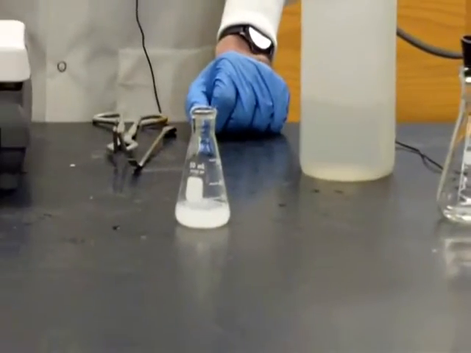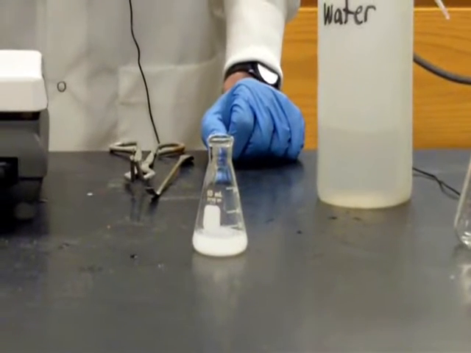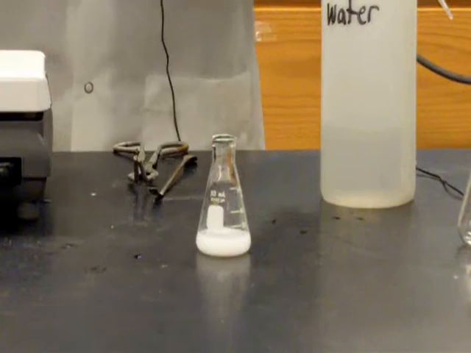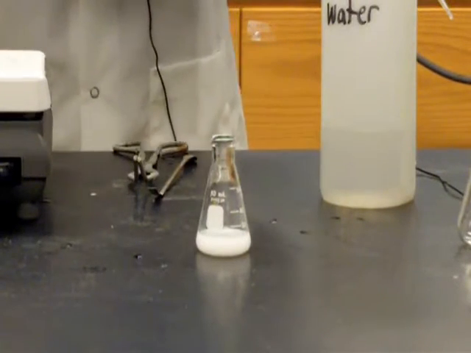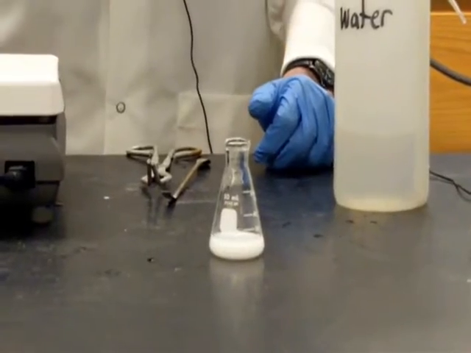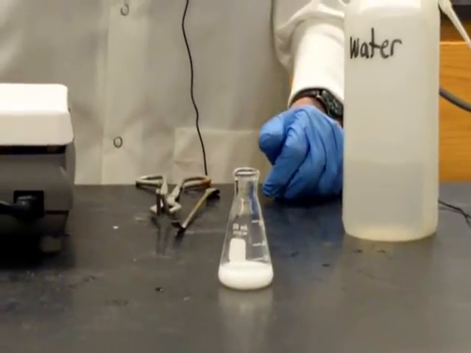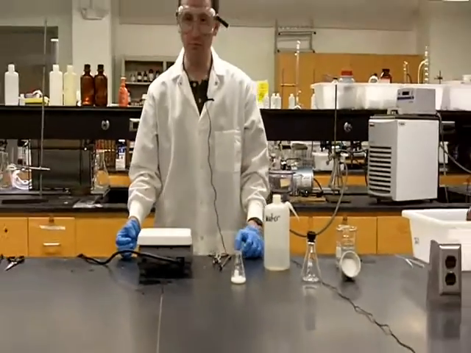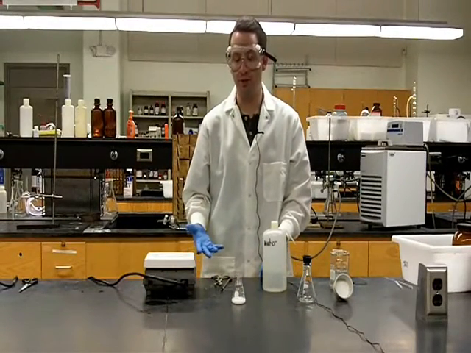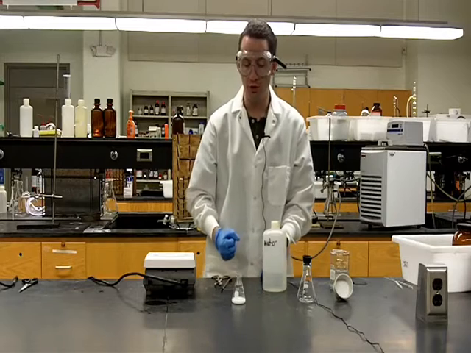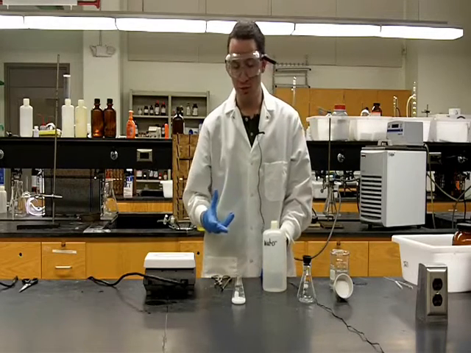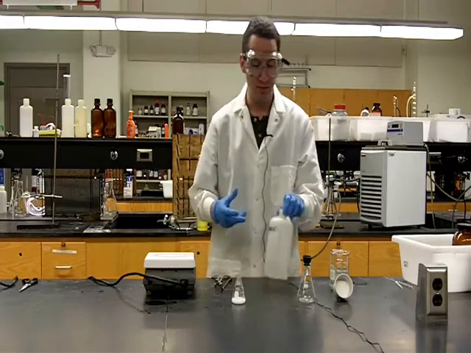Now, one step which we skipped in this process was a hot filtration. Because when the benzoic acid was fully dissolved, our solution was completely colorless and completely clear, and there were no insoluble impurities. If we had had any completely insoluble impurities, we would have filtered the solution while it was still hot. But since there weren't any, we've skipped over that step.